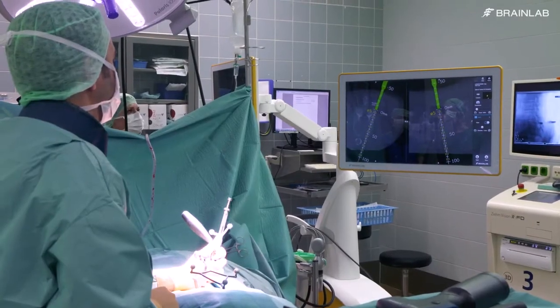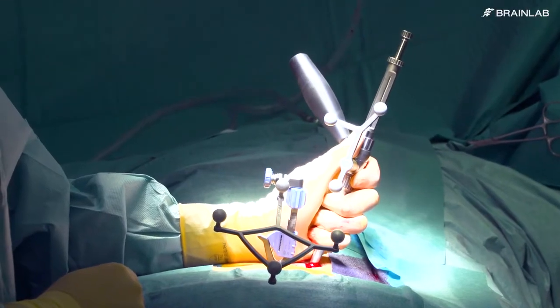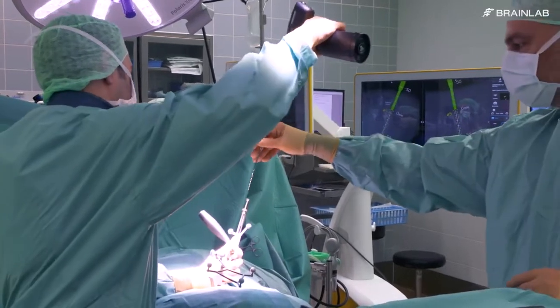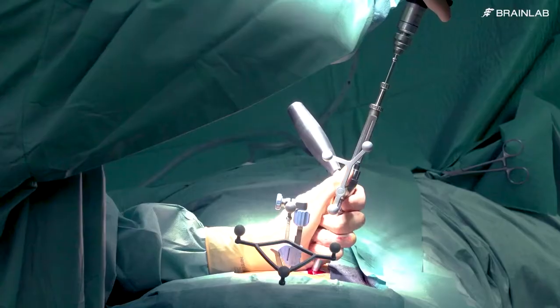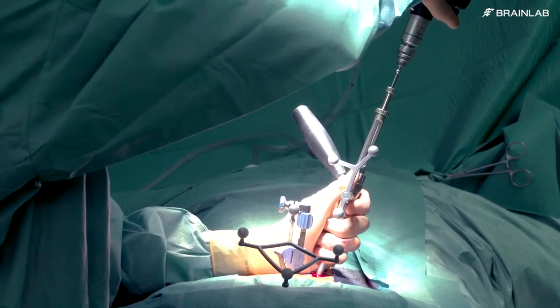This facilitates the entry of the drill guide and the approach towards the preferred anchor point on the bone surface. Once the optimal trajectory is determined, a drill is inserted through the guide to drill the pilot hole. The depth control can be adjusted to precisely define the maximal depth.